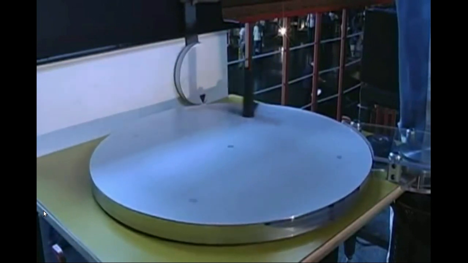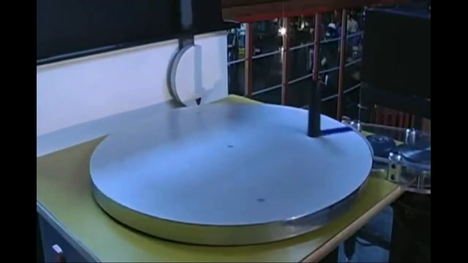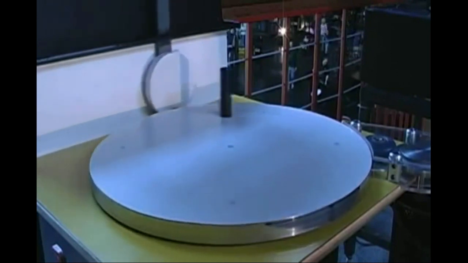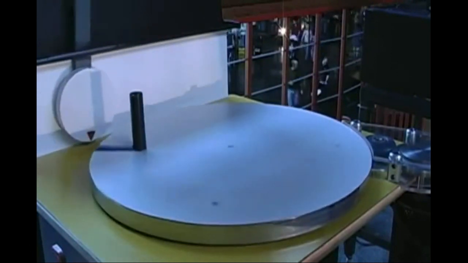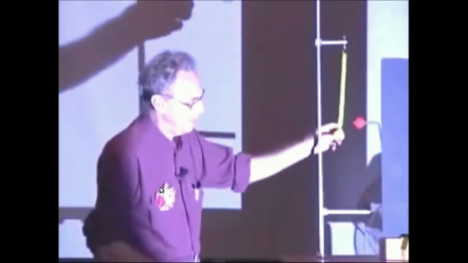Here's a demonstration of this using a post on a rotating wheel and a pendulum, and you can see that the shadow of the post on the rotating wheel is doing a fairly good job of following the motion of the pendulum. Here's another demonstration of it using a ball on a rotating arm and another ball on a spring, and again you can see that they follow each other fairly well.